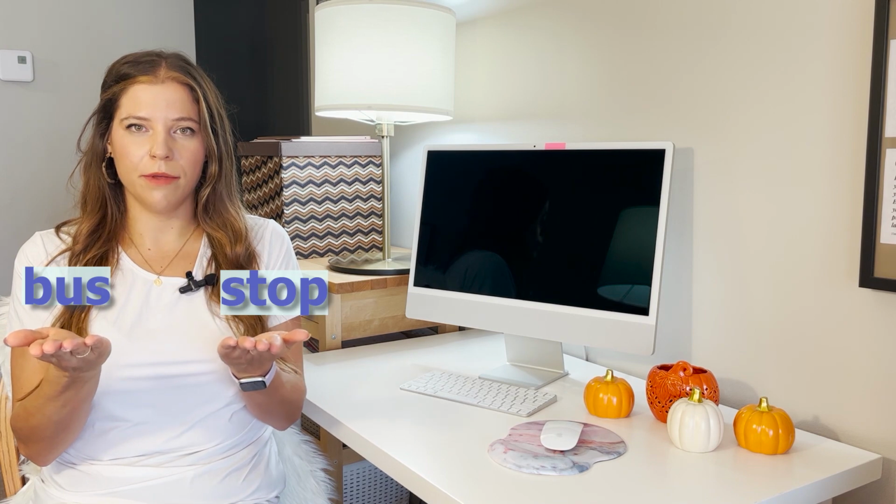In this case, we only pronounce one S sound rather than two. For example, when we say police station, we say police station. We also say bus stop rather than bus stop, and we say ice skating rather than ice skating.